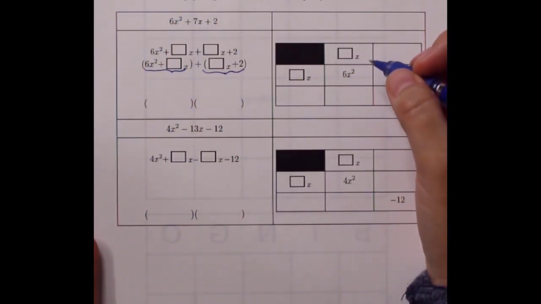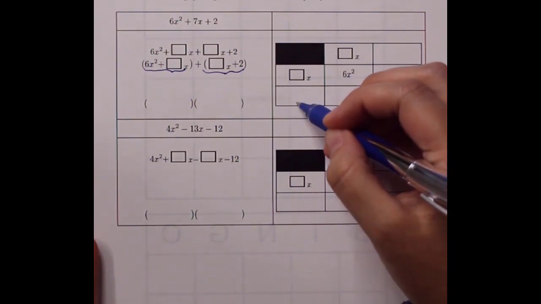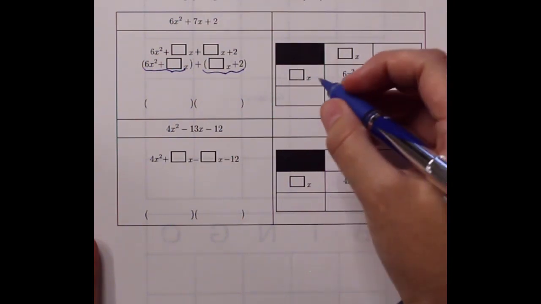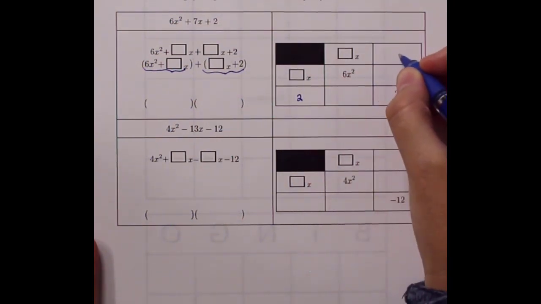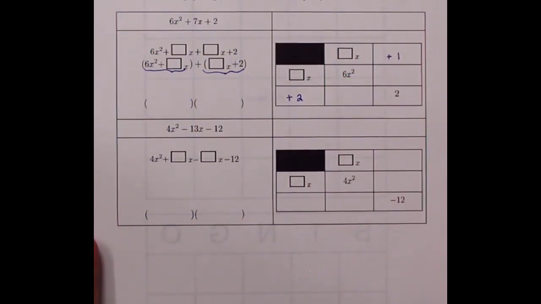So how do we get a 2? Let's start in the very back. How do we get a 2? The only way to get a 2 by multiplying is a 2 and a 1. So this has to be a 2 and this has to be a 1, or vice versa. Okay, so I'm going to put the 2 here and the 1 here. And I'm just going to put my plus signs to make it very clear they're positive.